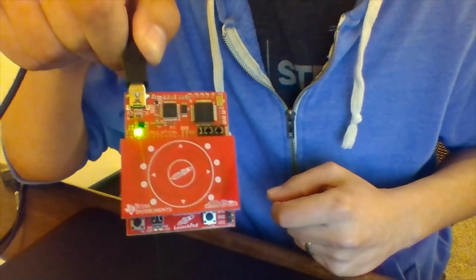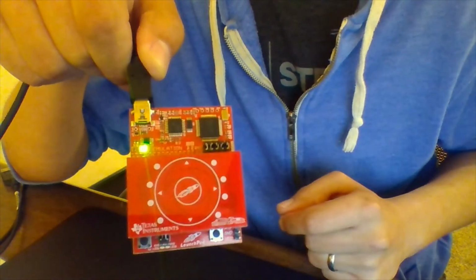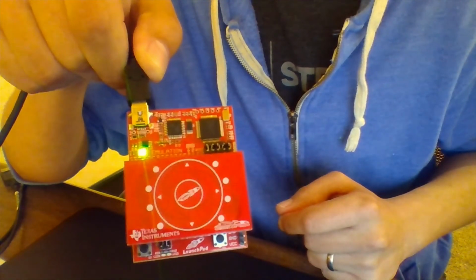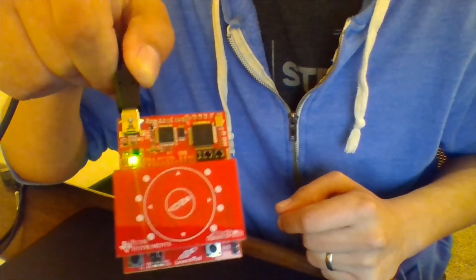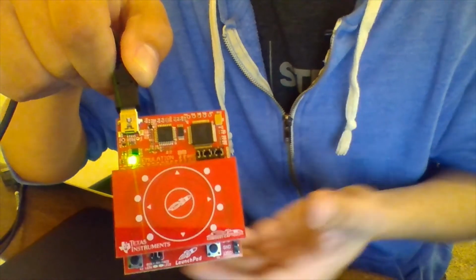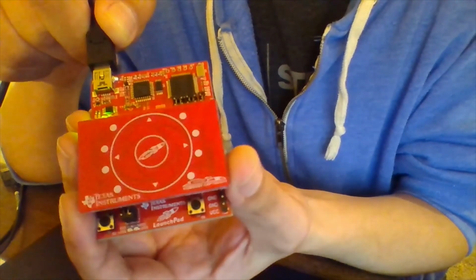You can notice that I'm holding it by the power cord, and I loaded the code with me holding the power cord. This is so that we don't have outside interference. The capacitive touch measurement is very sensitive, and I'm going to try to see if I can get it to start messing up here.